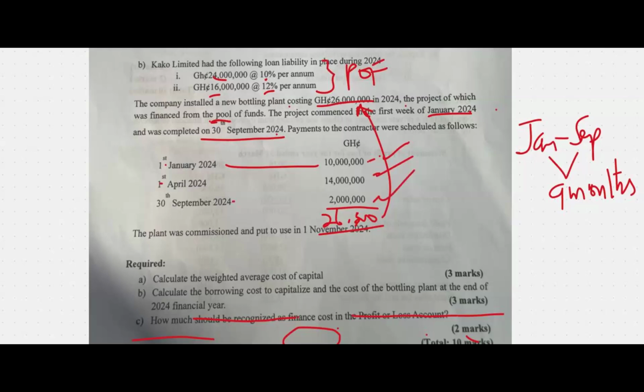Now, the plant was commissioned and put to use on 1st November 2024. We are not interested in when they put it into use. We are interested in when they completed it, because immediately the project is completed, borrowing costs will end. Borrowing cost ends when the project is completed and then delivered to the management. So immediately the project ends, management takes over. They will start computing depreciation.